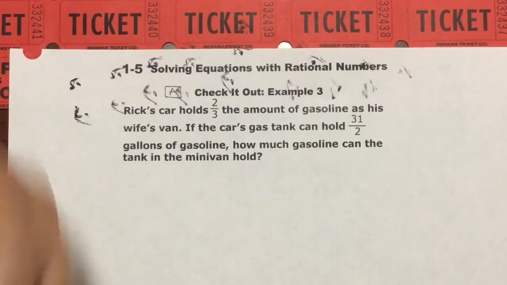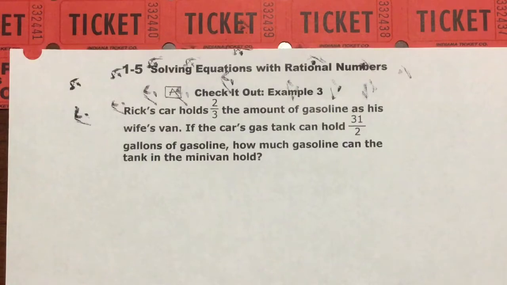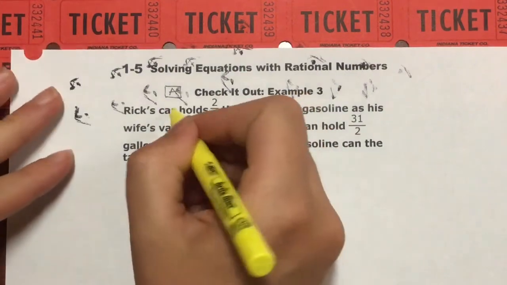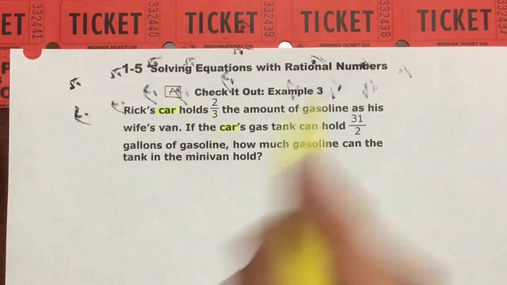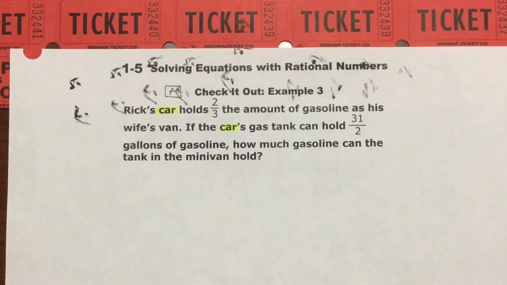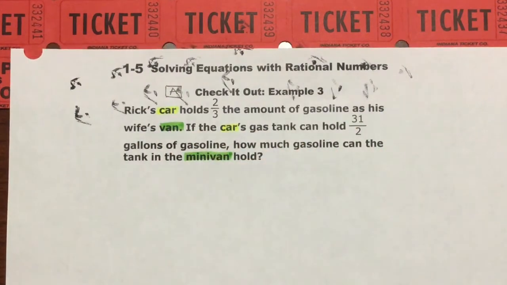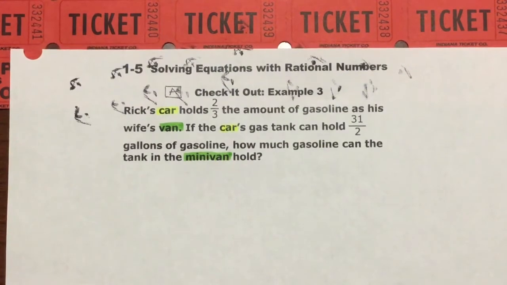Okay, Rick's car holds 2/3 of the amount of gas as his wife's van. If the car's gas tank can hold 3 1/2 gallons of gasoline, how much gasoline can the tank in the minivan hold? Okay, so we have two different things. We have a car, and then we have a van, a minivan, which is the same thing. Okay, cool. So it says, Rick's car holds 2/3 of the amount of gasoline as his wife's van.